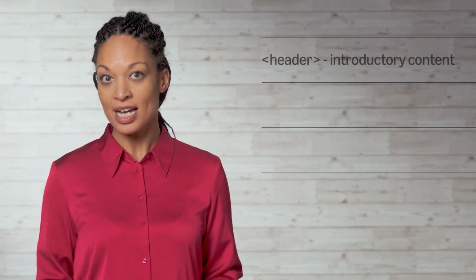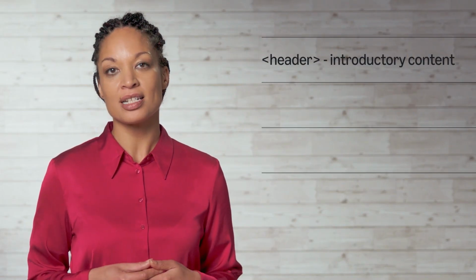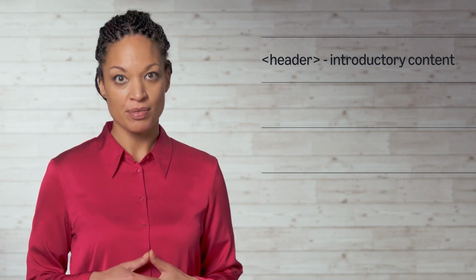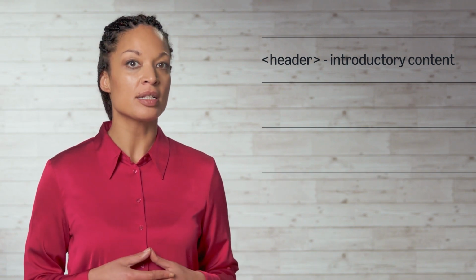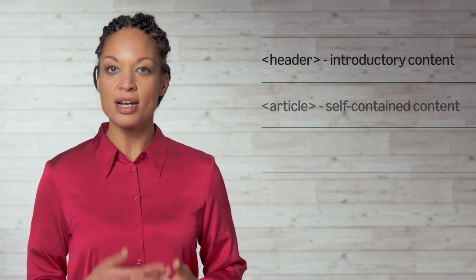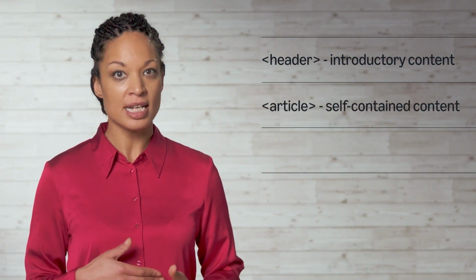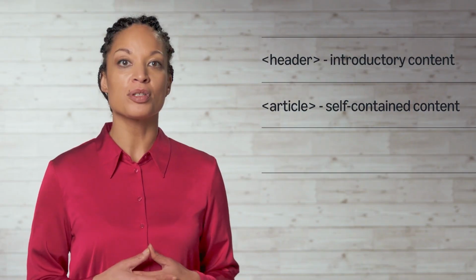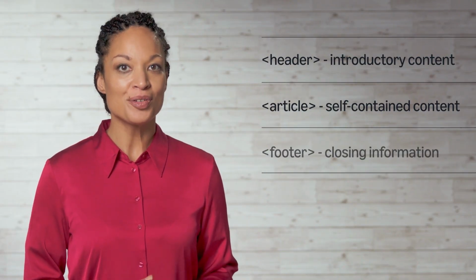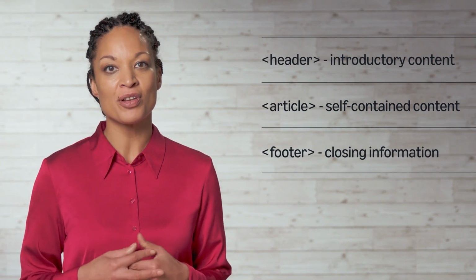You've already decided that your blog will have a title at the top and copyright and other information at the bottom. And of course, between these will be a series of individual blog posts. Which semantic tags would provide this structure? The header tag is usually used for introductory content, which is usually at the top of the page. You could use this to position your titles. Next, you would need an article tag which represents a self-contained piece of content, such as a blog post. Finally, you can use the footer tag for the closing or supplementary information.